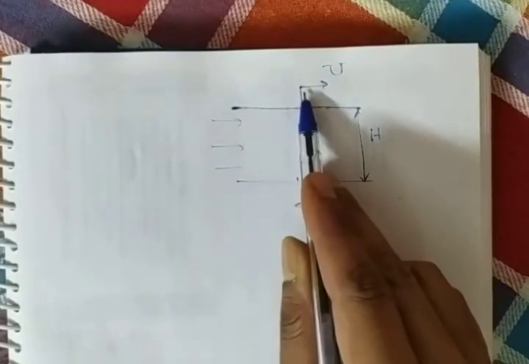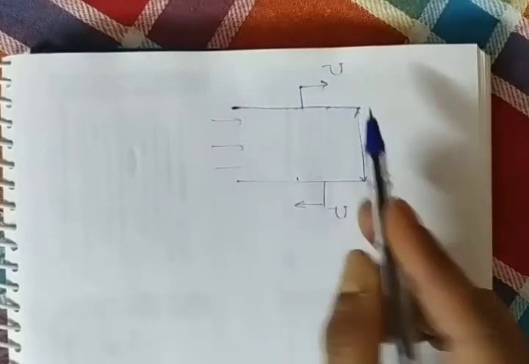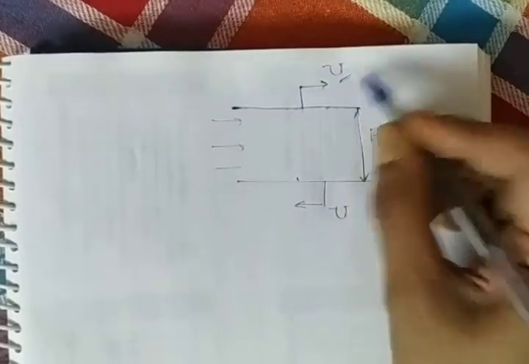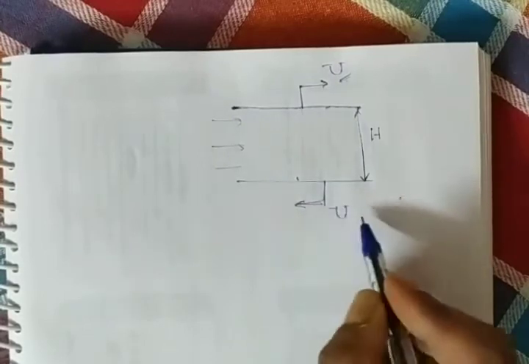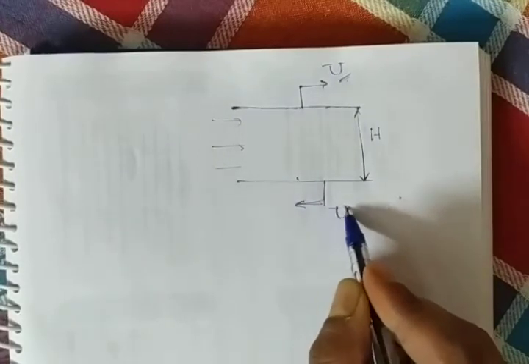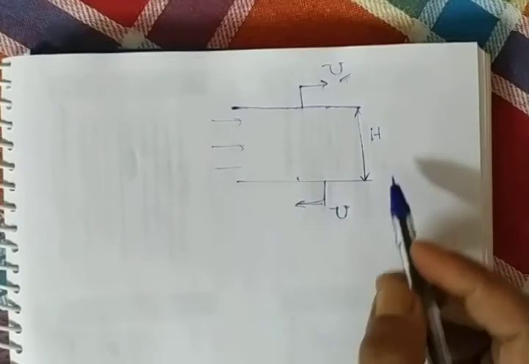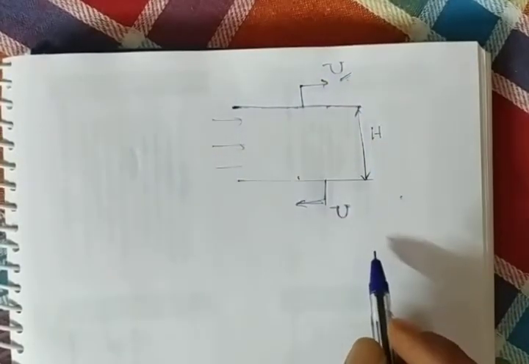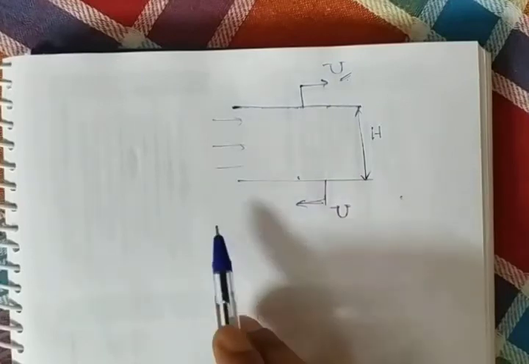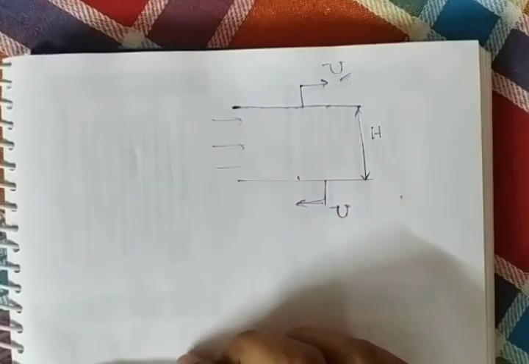The upper plate is moving in the direction of the fluid with a uniform velocity capital U, and the lower plate is moving in the opposite direction with the same uniform velocity capital U. Under this condition, what will be the velocity? Let's try to solve this problem yourself. Thank you.